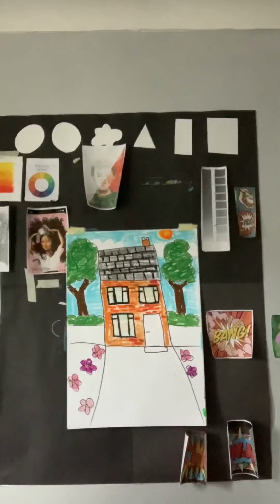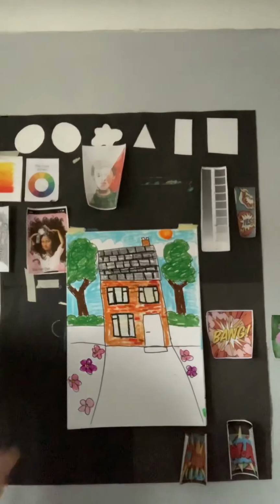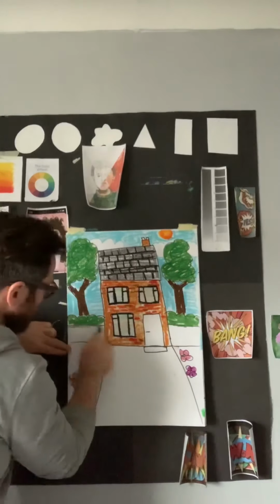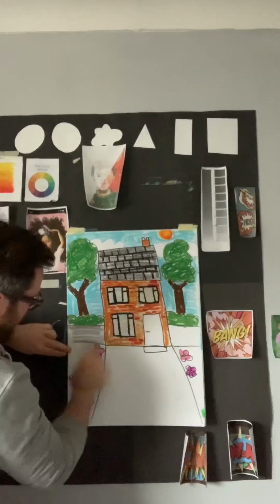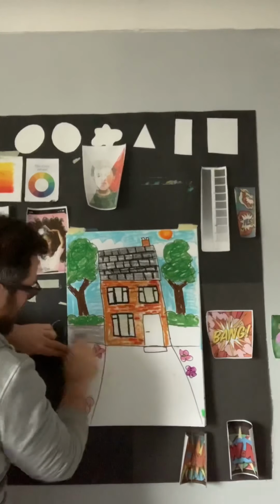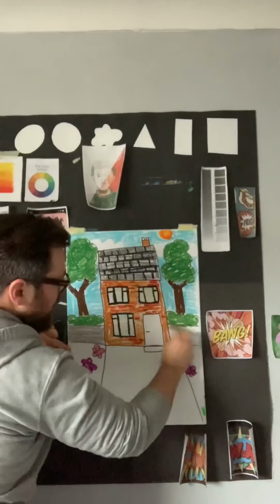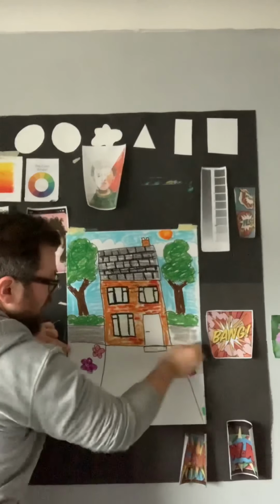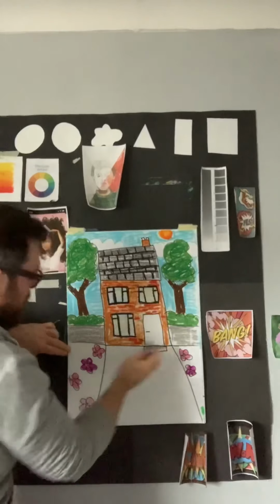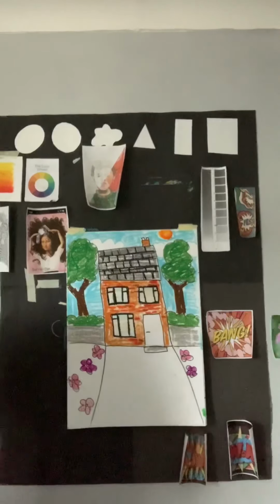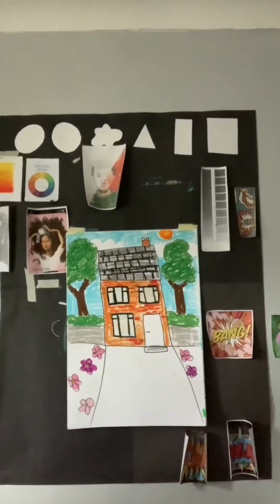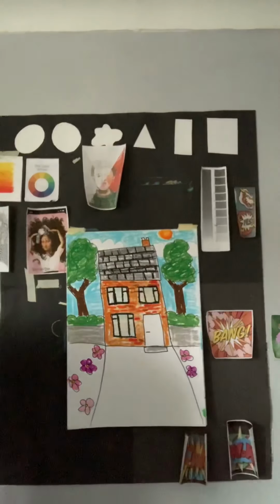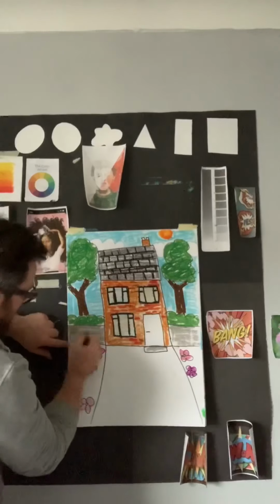Okay, and then for my wall, I'm going to do the stones. So I have a stone wall here. So I'm going to shade that in all with grey. And then my step is also stone. And then I'm going to use some black and some dark grey to draw the stones in.